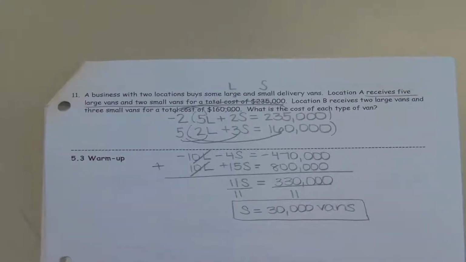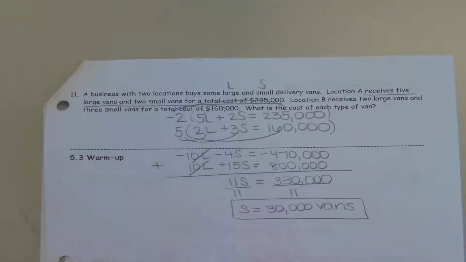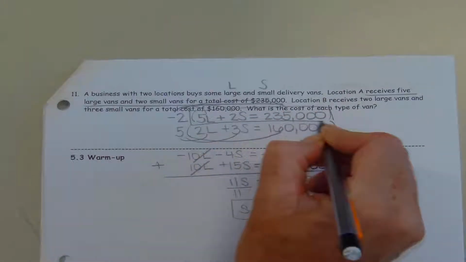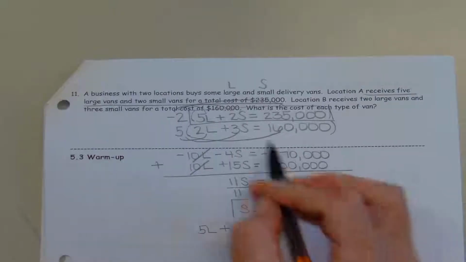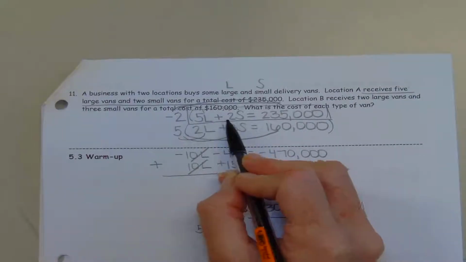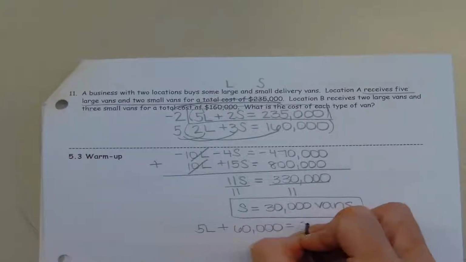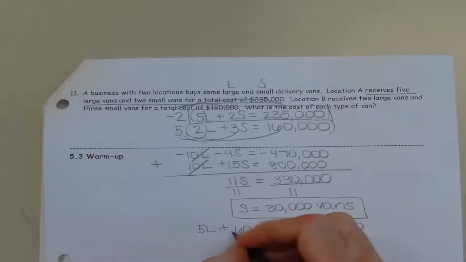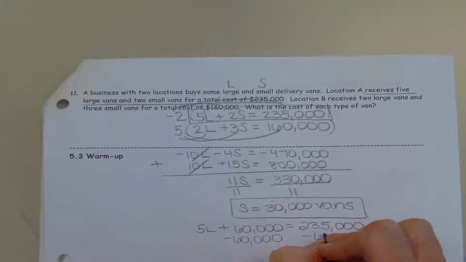Once I get that, I then must plug the 30,000 in for S into one of my equations and solve for L. I'm going to choose to plug it into my top equation. So I keep my 5L. I plug 30,000 in for S. So 2 times 30,000 is 60,000 equals 235,000. Now I solve for L. So I subtract 60,000.